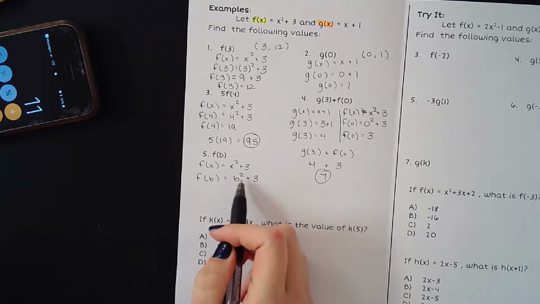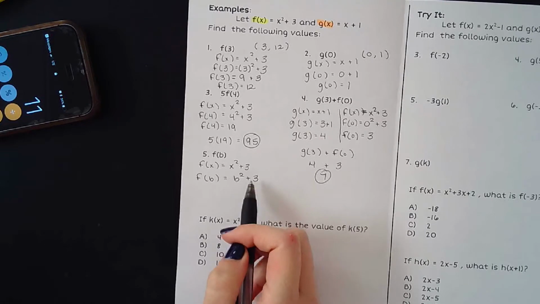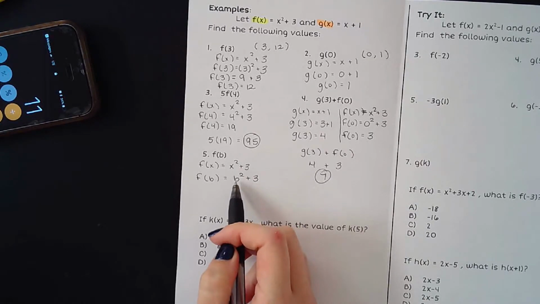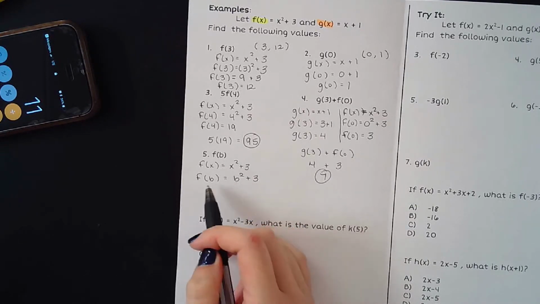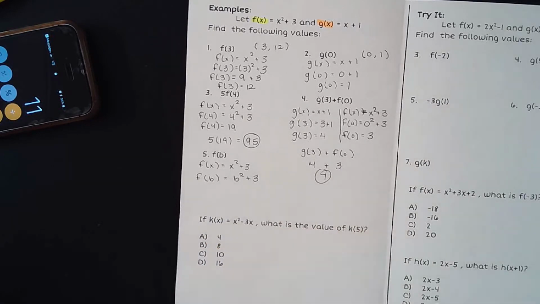I can't evaluate this any further. I can't change anything about this because I don't know what number b represents. So my final answer is f of b equals b squared plus 3.